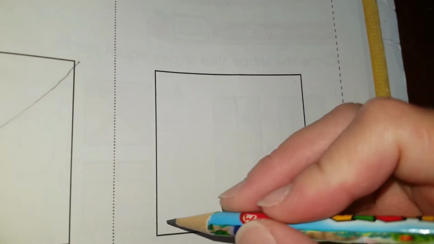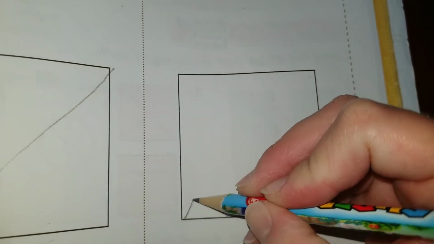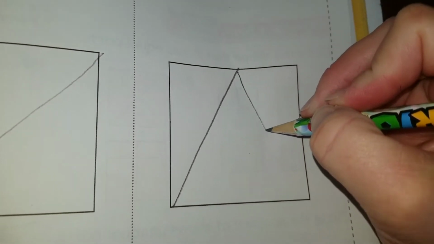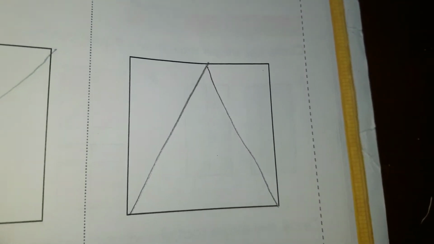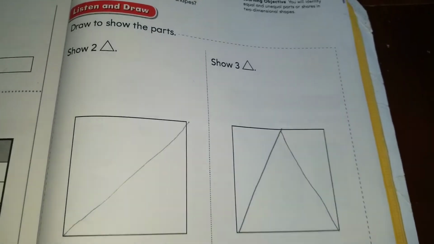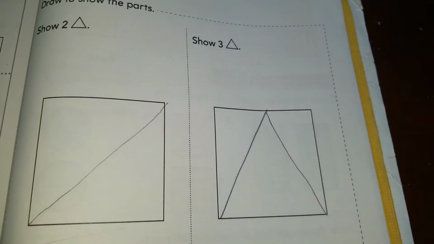Alright, now we want to show three triangles here. How do I show three triangles? Very easy. I'm going to draw a line all the way to the top, and then from the top I'm going to draw a line all the way to the bottom. Now I want you to tell me the difference between both of them. I want you to think, what's the difference between these two?